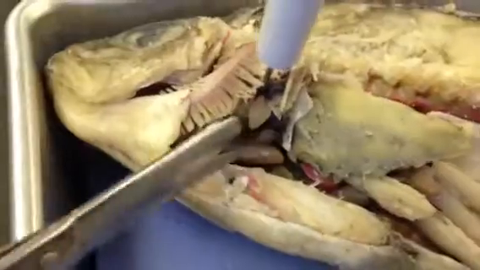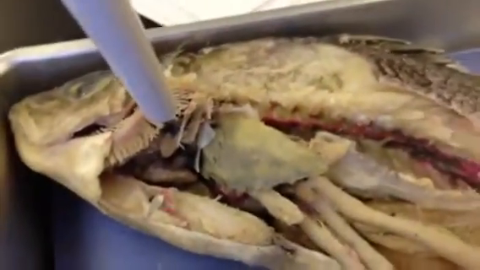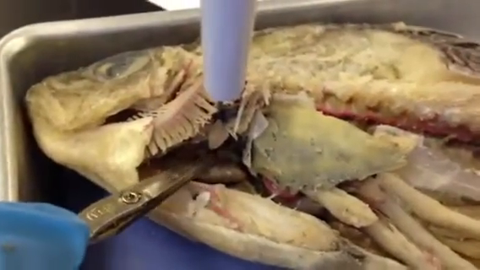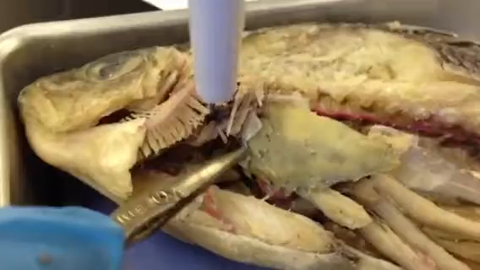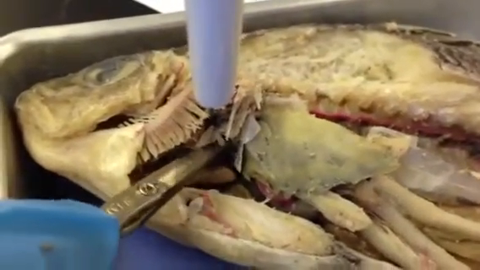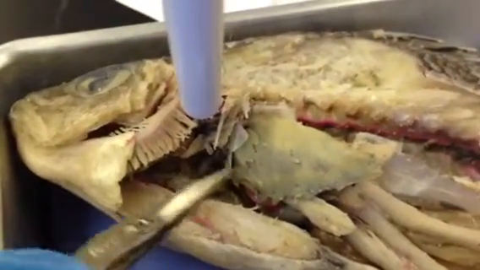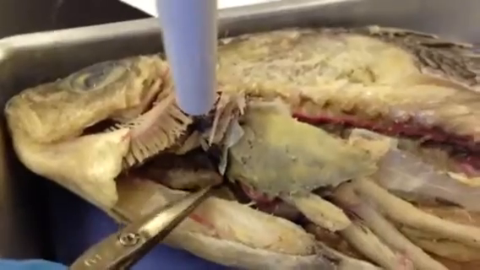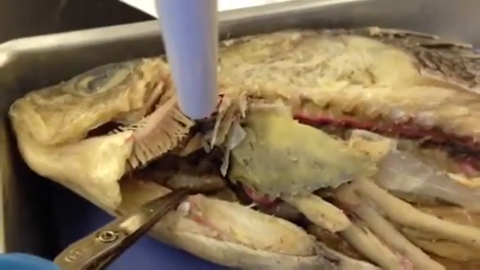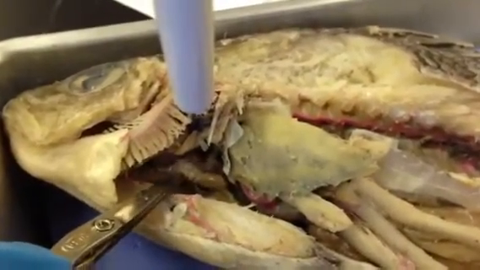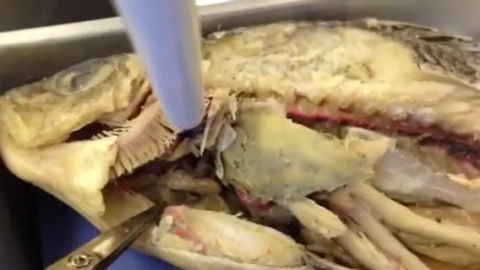Okay. This dark thing right here is, gotta get my small scissors. This dark thing right here is the atrium, and this is the transverse septum, like I said. So blood flows from the sinus venosus, which is that little sac that I'm seeing right here, into the atrium, into the ventricle, into the bulbus arteriosus. So that's all that right there for the heart.